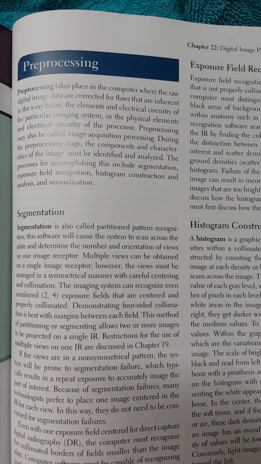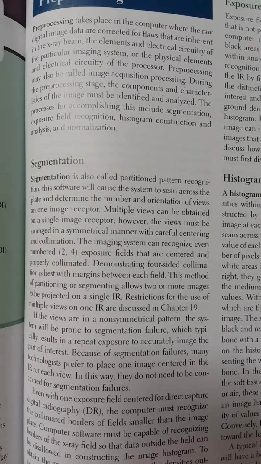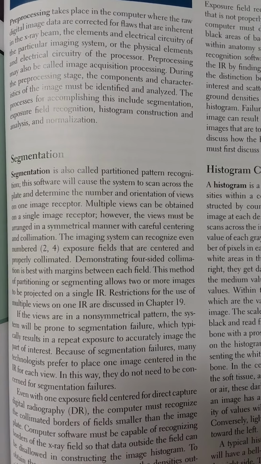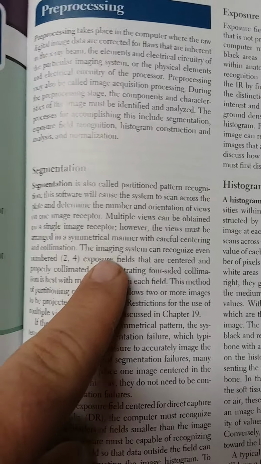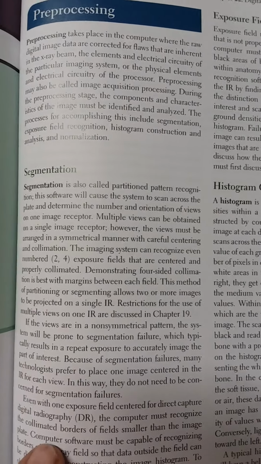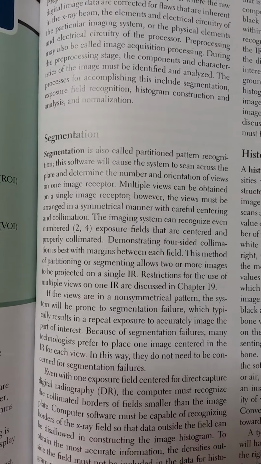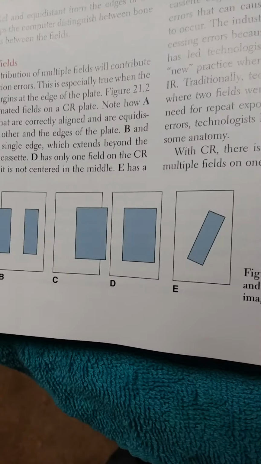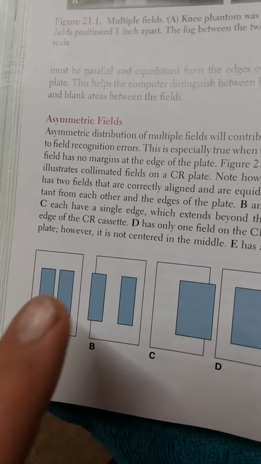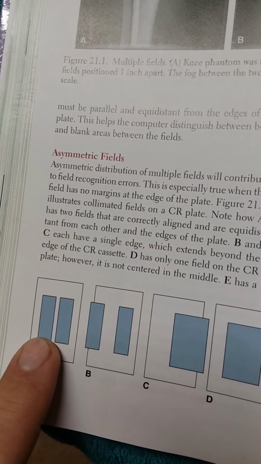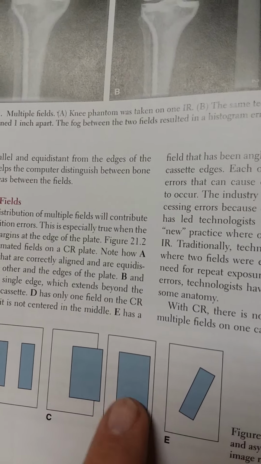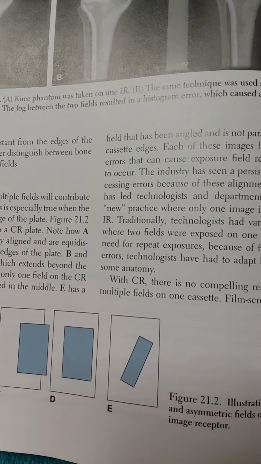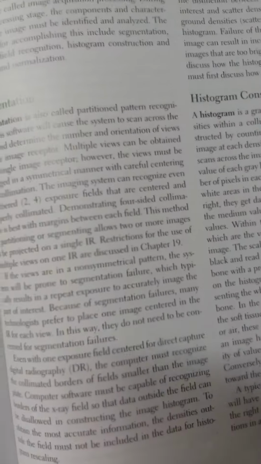And that first step of the pre-processing operation is called segmentation. And that is essentially where the image is partitioned off into segments, and the computer attempts to analyze it and recognize, like when there's multiple views and so forth. And in order to do this, it essentially needs to have the image shown in a symmetrical fashion, as it was back here on page 282, where it told you that this was the proper image alignment if you did multiple views on one cassette. Or if you just do one view on a cassette, then it needs to be centered and square in the middle of the image receptor. So that is essentially what segmentation does.